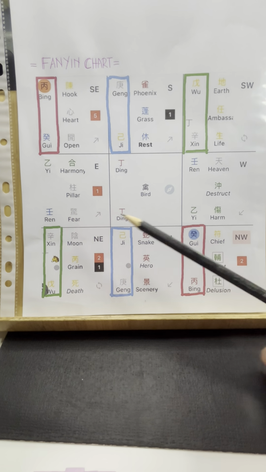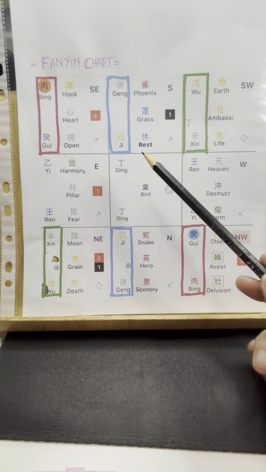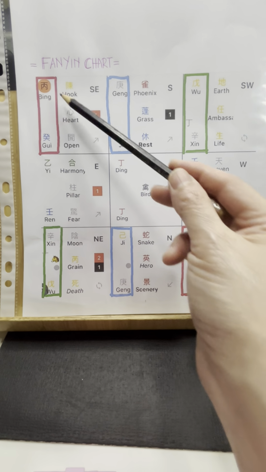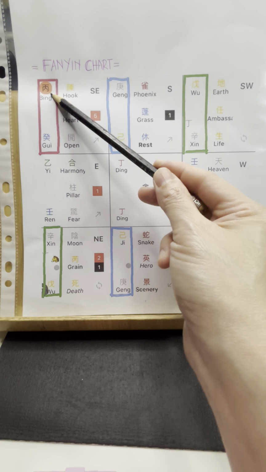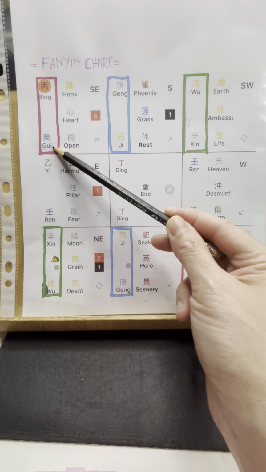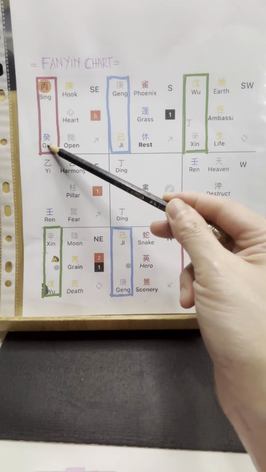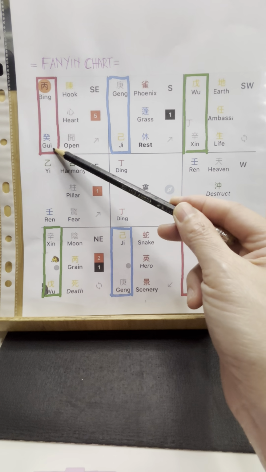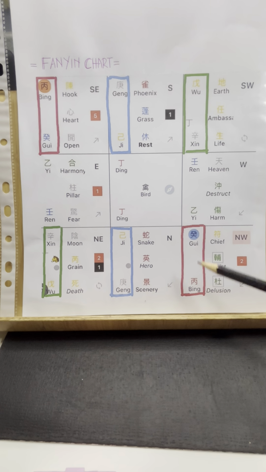How do we know that this is a Fan-Yin chart? Fan-Yin chart is when the heaven stem and the earth stem are the same as in the opposite box, but of different order.